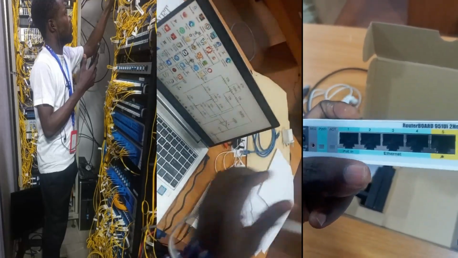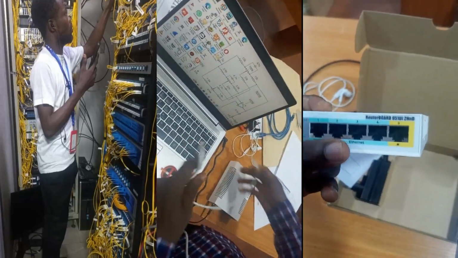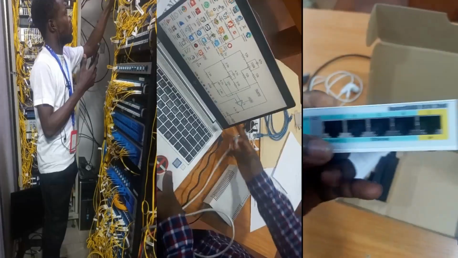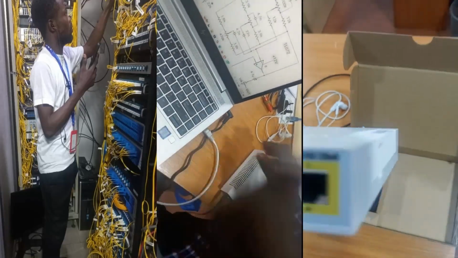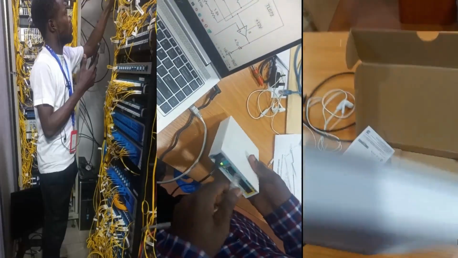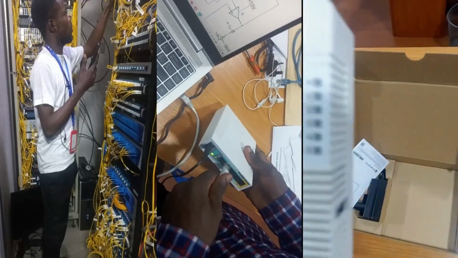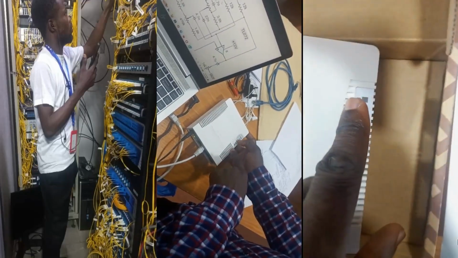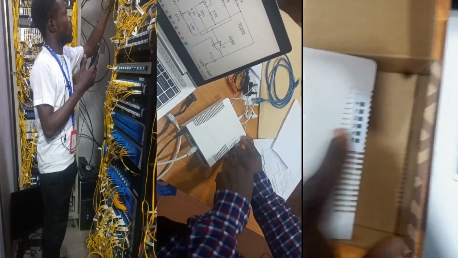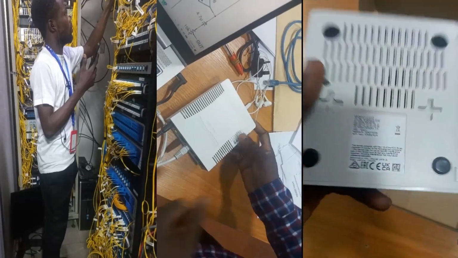Then you need the LAN cable which you will use to connect from your laptop to the router. So you plug it into the LAN port on your laptop. Then the second end goes to any port on the router. So I will use port 2. It's not fully booted yet, so the light is not showing here. When it's fully booted, you see the connection light which is connected to port 2.